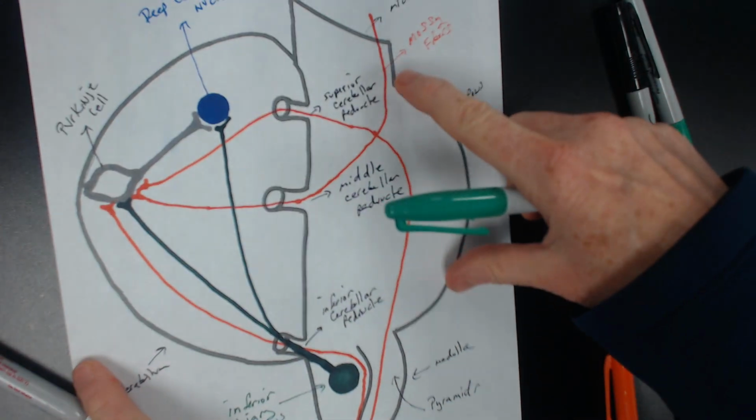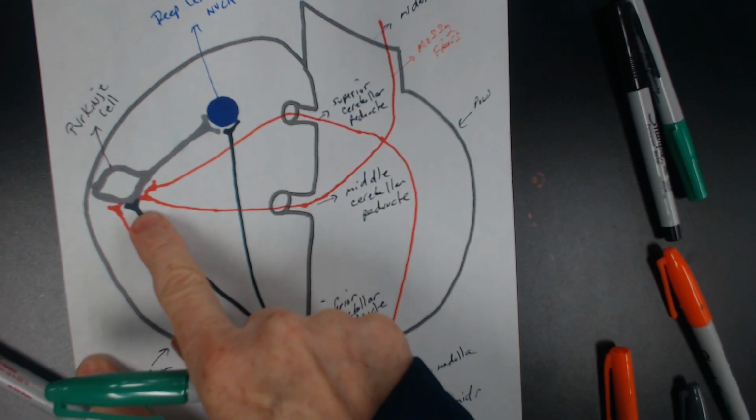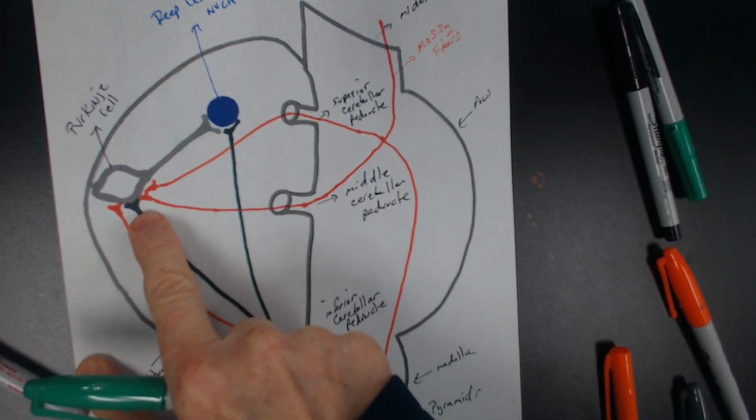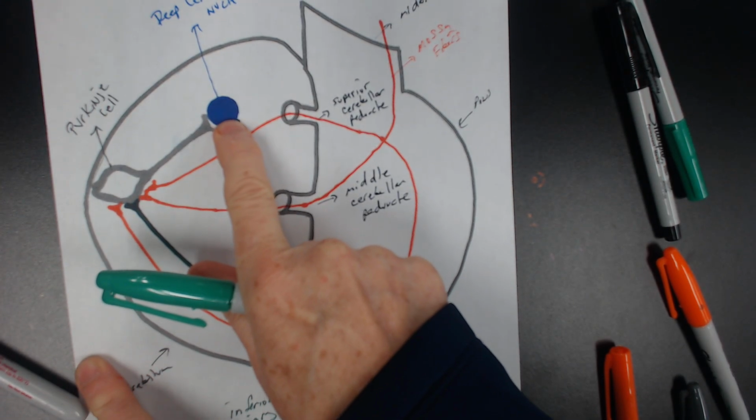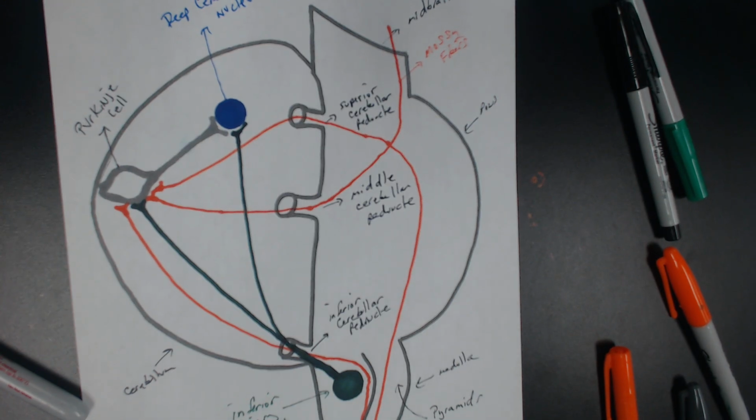So not only is all this afferent information coming into the Purkinje cell, the inferior olivary nucleus also has that afferent information. Efferent information coming from the deep cerebellar nucleus and then going out to the rest of the body is also perceived by the inferior olivary nucleus. And because of that, the inferior olivary nucleus can help make adjustments for motor learning.